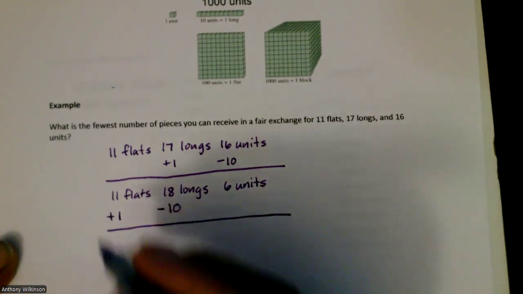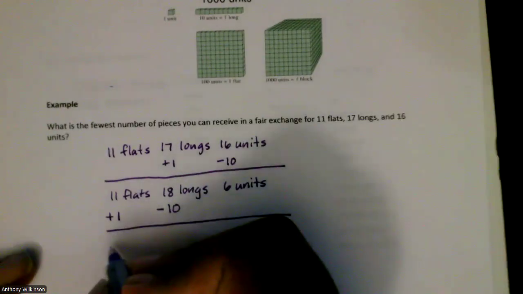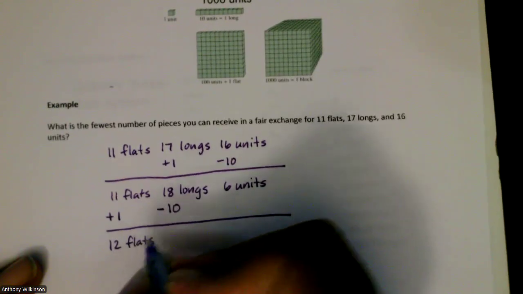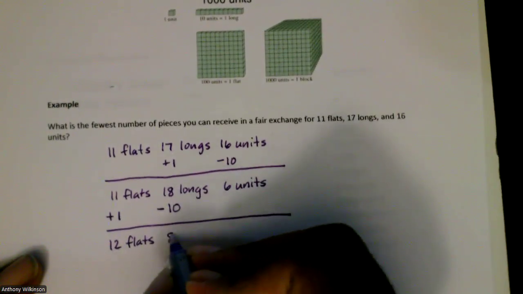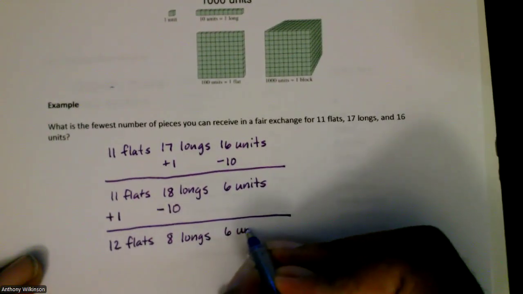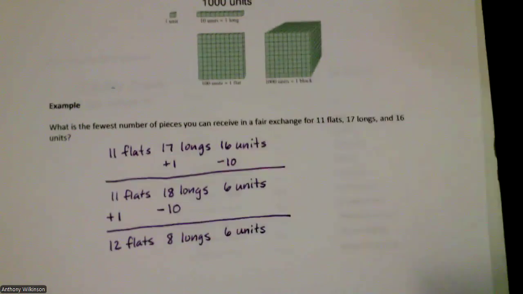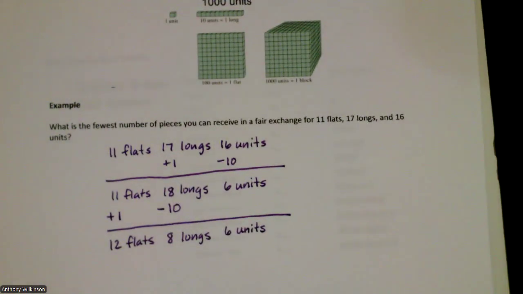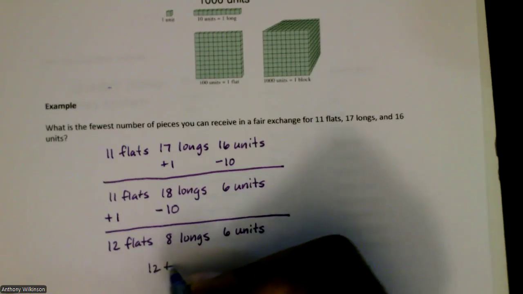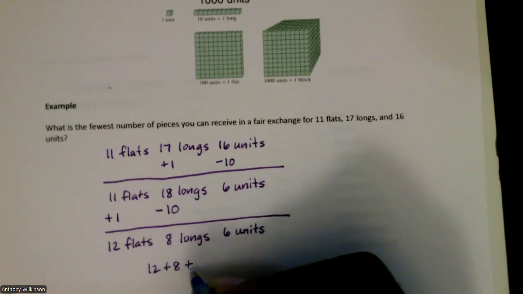So when I do that, this time 11 flats plus the 1 that I exchanged will be 12 flats. And then 18 minus 10 will be 8. So it'll be 8 longs. And then 6 units. So the fewest number of pieces that I can receive in a fair exchange would be 12 flats, 8 longs, and 6 units. So the fewest number of pieces, add 12 and 8 and 6 together.